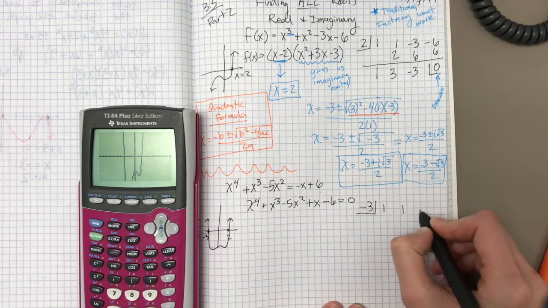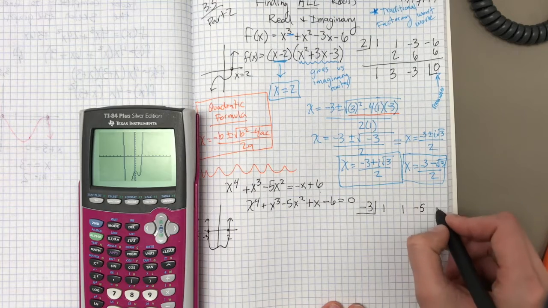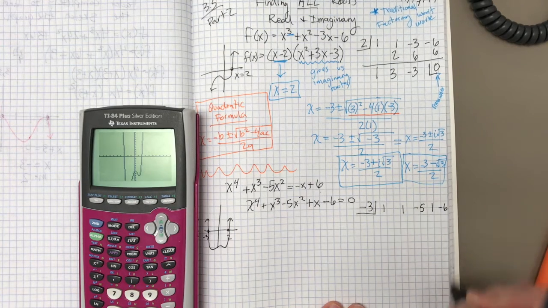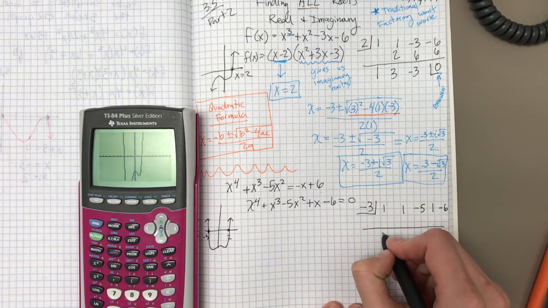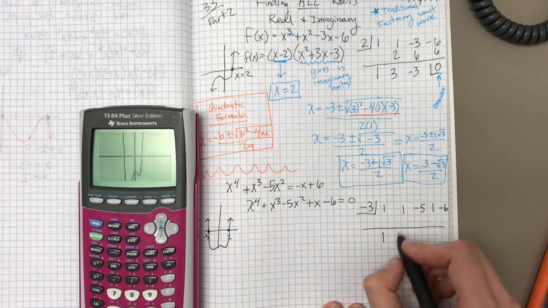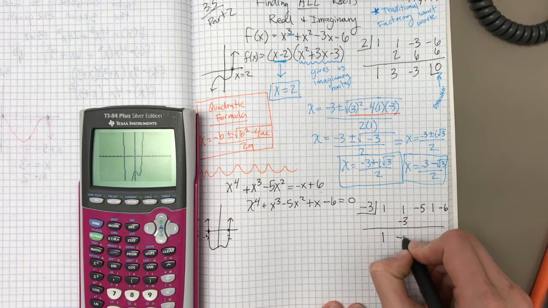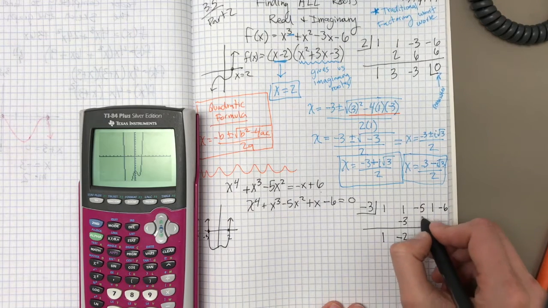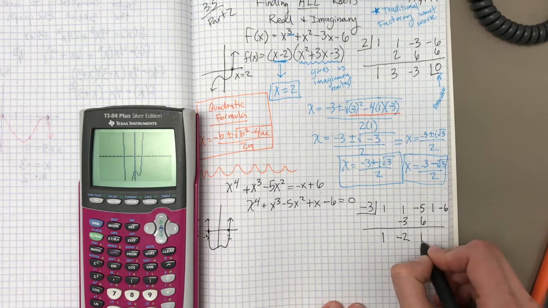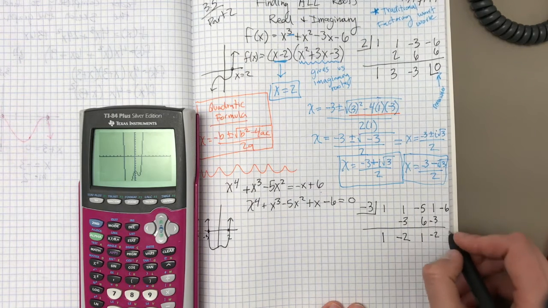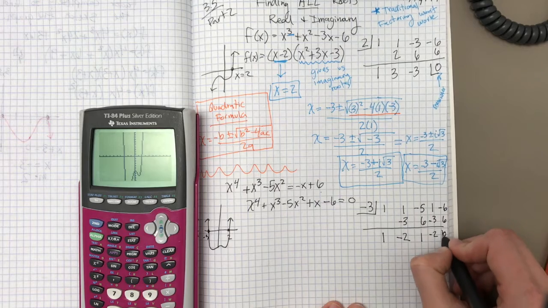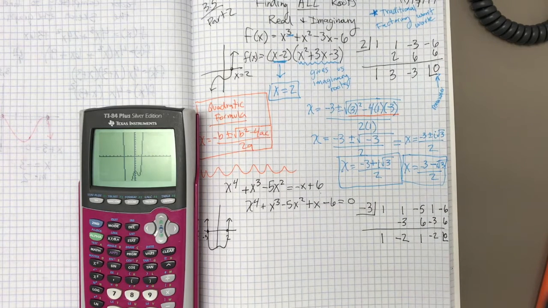So we're going to write out our coefficients, and then we're going to use our synthetic division. And we see that we do have that remainder of 0.